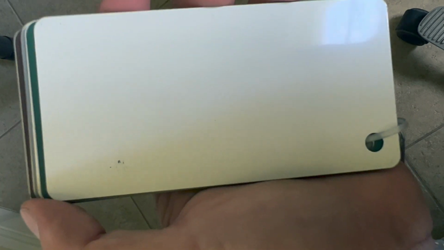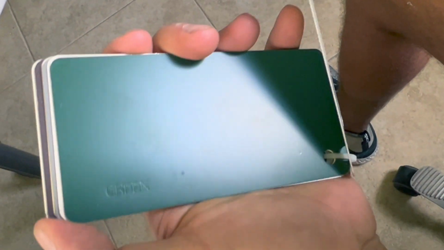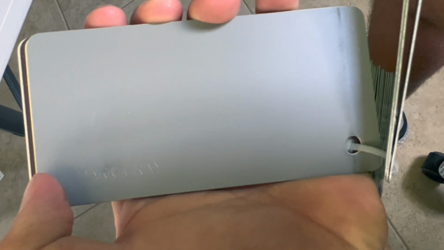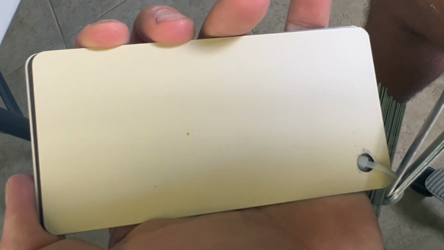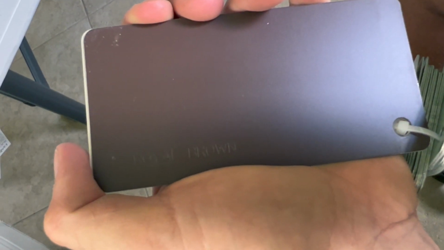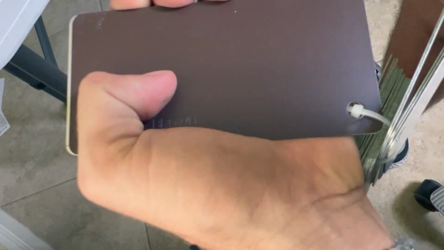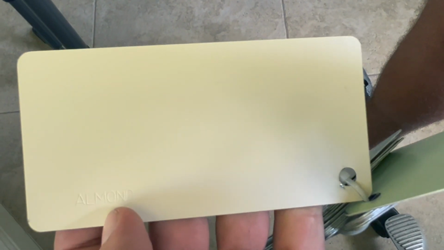So there's high gloss and low gloss. You can see the reflection at the window. Super high gloss. Green, which is more like a forest green. Dark gray. See, it's darker than the other gray, the pearl gray I was showing you. Here's cream. And almost done now. We've got Royal Brown, which is more like a milk chocolate, whereas the musket brown is like a dark chocolate. And last but not least, we have almond.